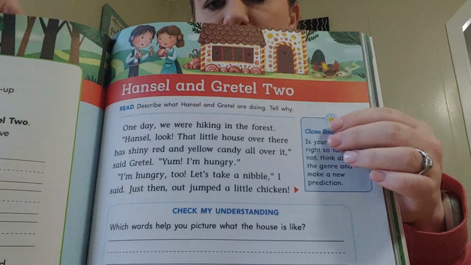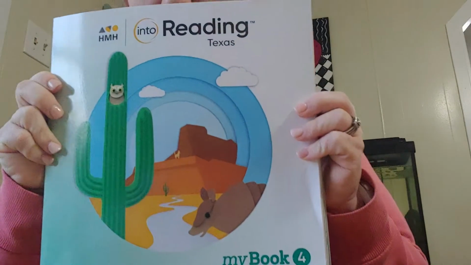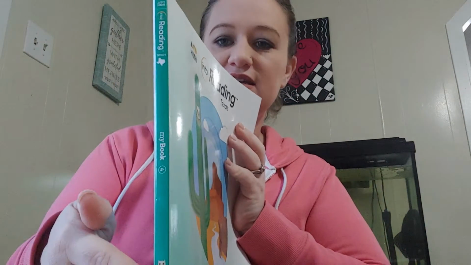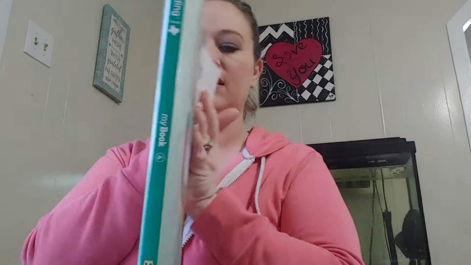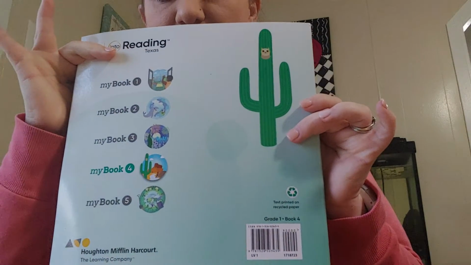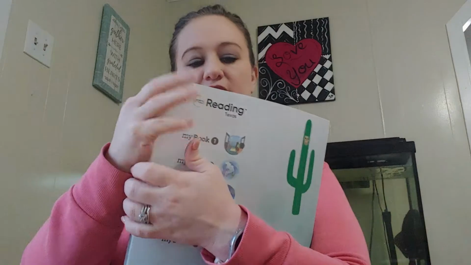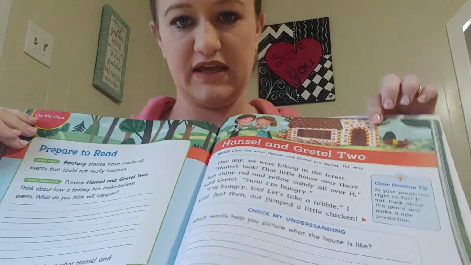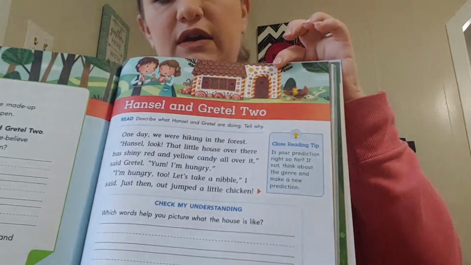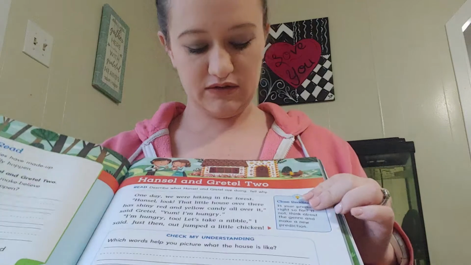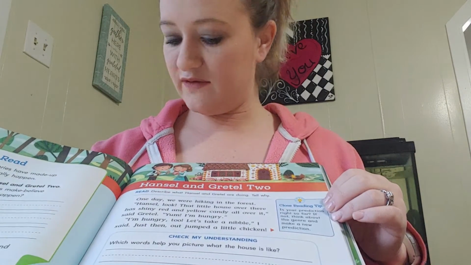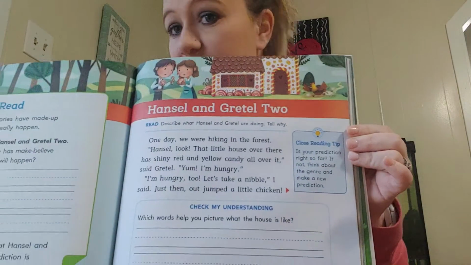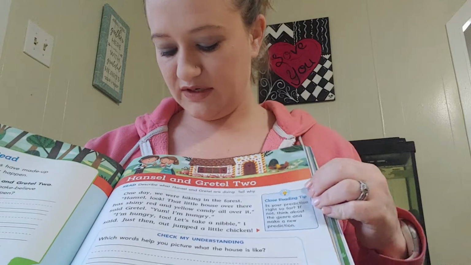So, what is the front of our book called? The cover. And the side is the spine. The back is called the back cover. And this would be the title page up here. We don't really have a page of its own. And for Hansel and Gretel 2, it does not give us an author or an illustrator. So we will just read it.